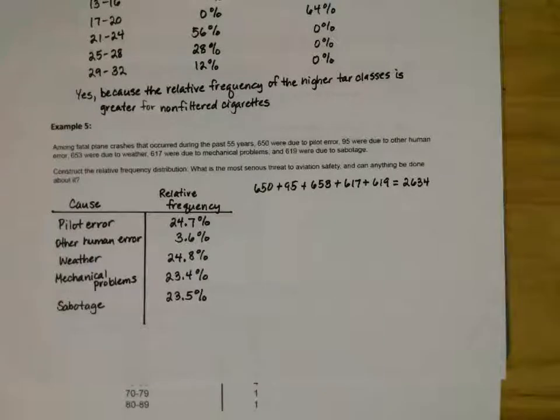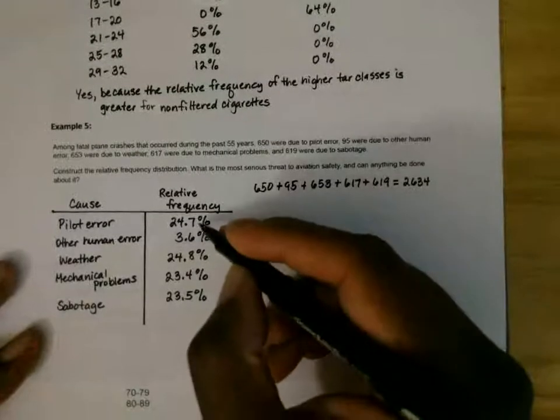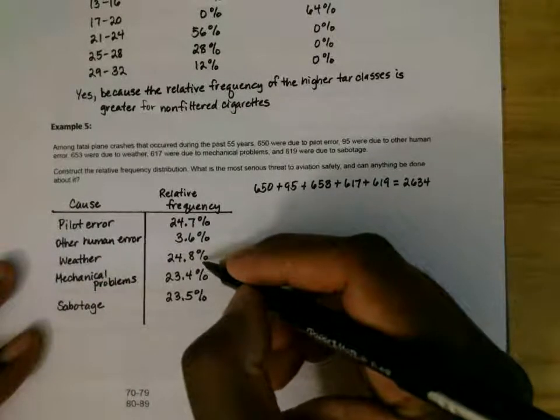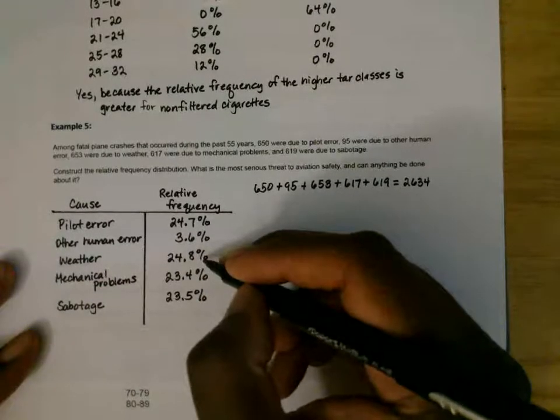All right, now the next question that they asked was, what is the most serious threat to aviation safety and can anything be done about it? Well, by looking at this, they're saying that weather, that's 24.8% of the crashes, are due to weather.